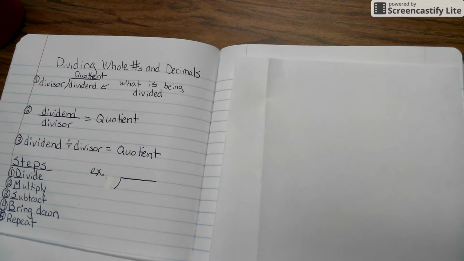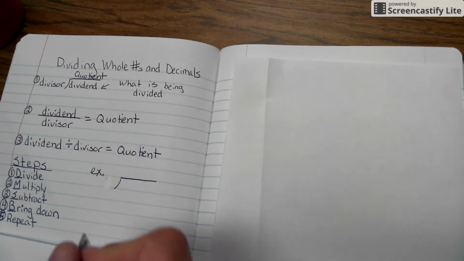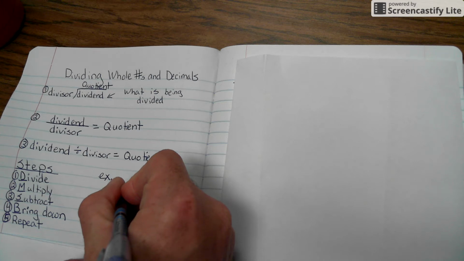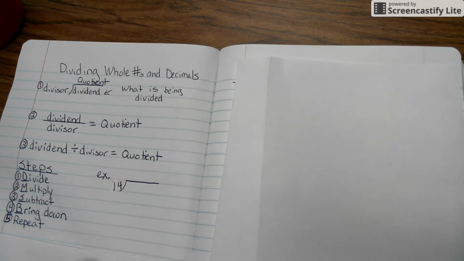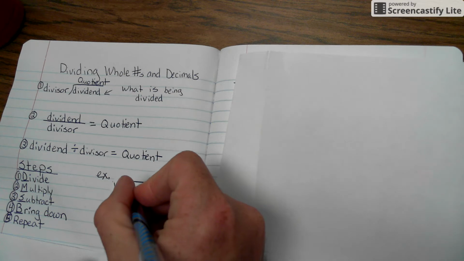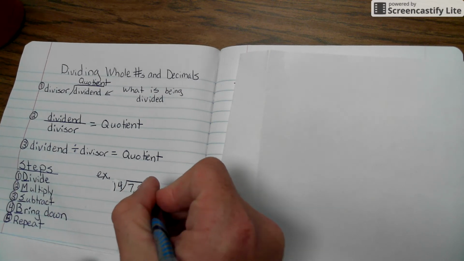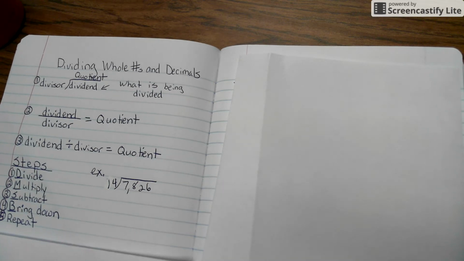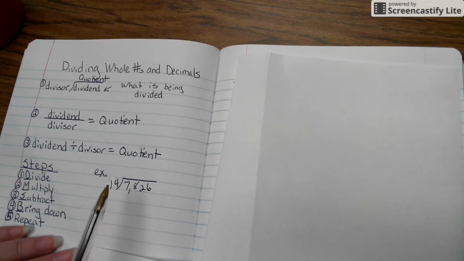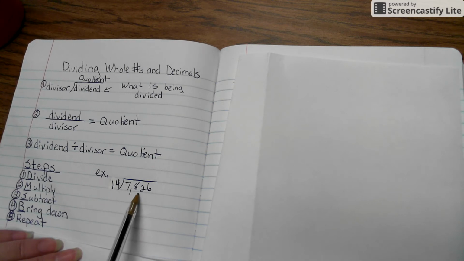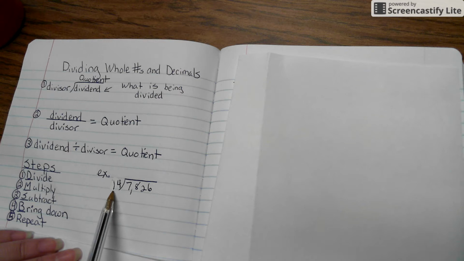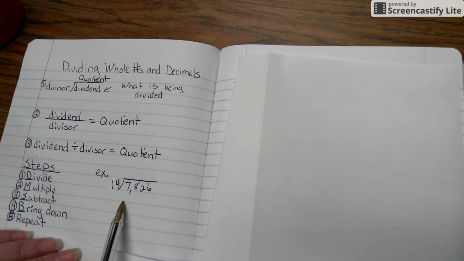Okay, so we're going to do our first example, and our first example is going to be 14. Okay, you can write 14 there. That's the divisor. And then we're going to write 7,826. Okay, go ahead and get that written down. So here's how you read this problem: 7,826 divided by 14. We're pulling out groups of 14.